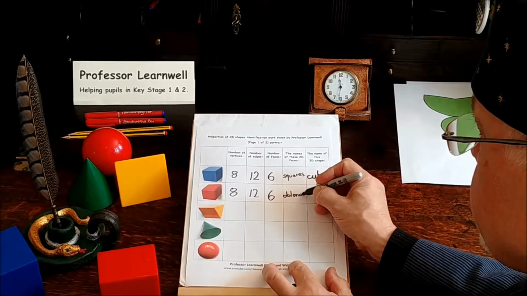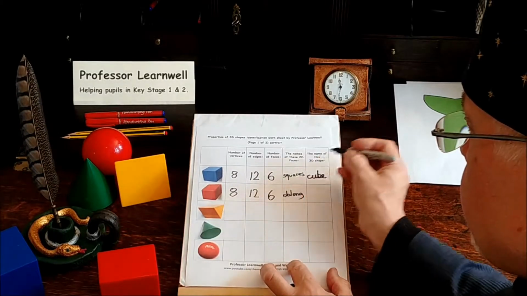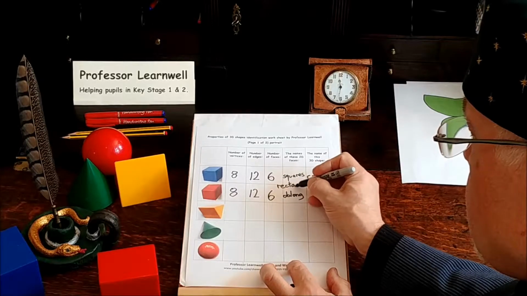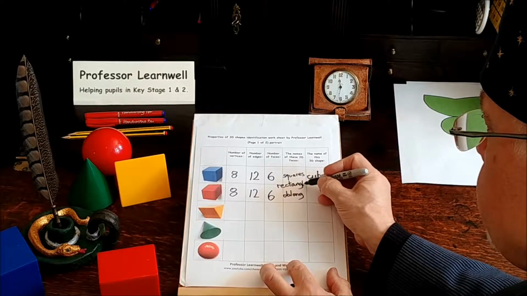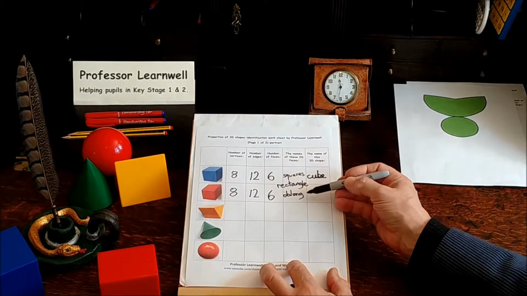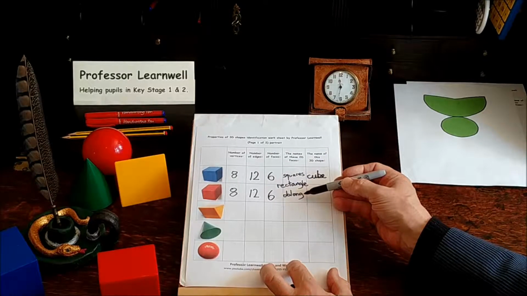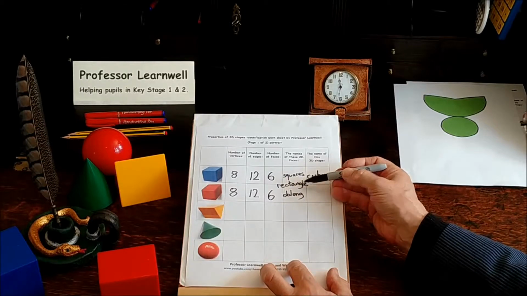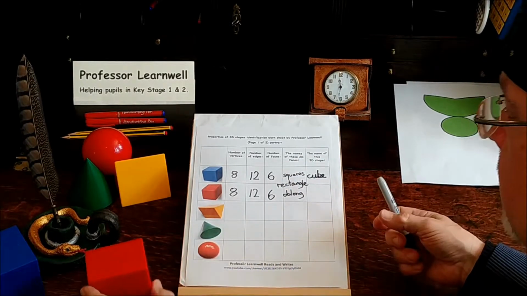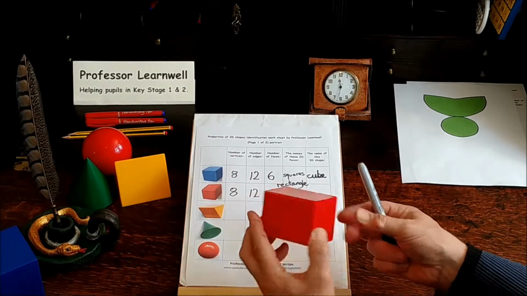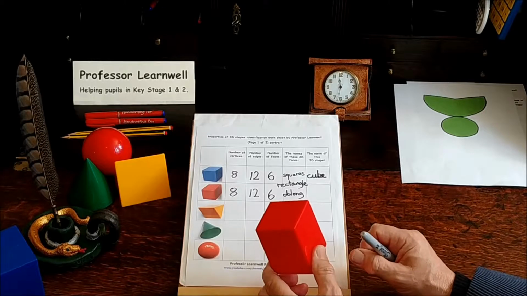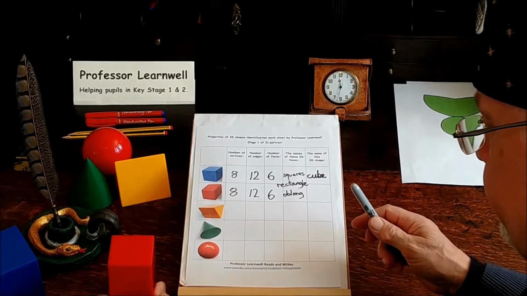But I'm going to write the word rectangle up here. And this does cause some confusion. A square is a regular rectangle, and an oblong is an irregular rectangle. Now, the word we give to the three-dimensional shape is similar to the cube, and it's called a cuboid.